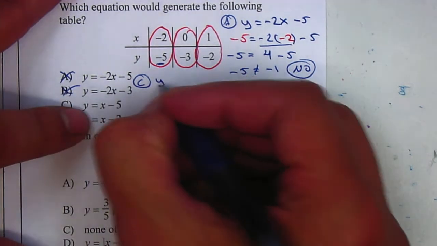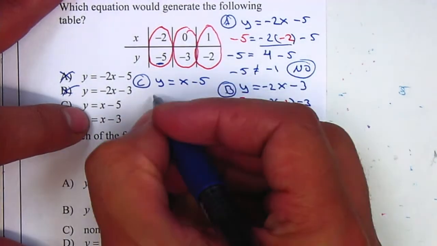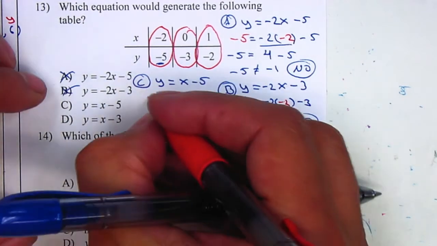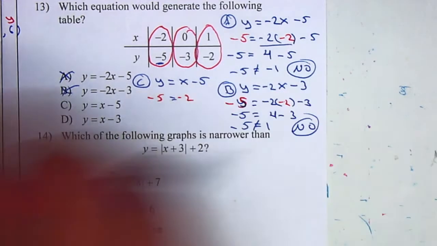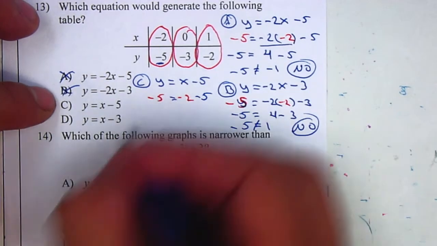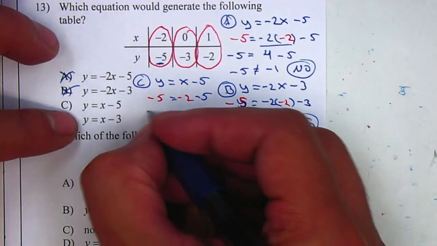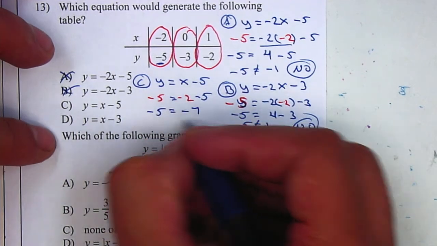We have y is equal to x minus 5. Instead of the y, I'm going to plug in a -5. Instead of the x, I'm going to plug in a -2. Is -5 equal to -7? No.